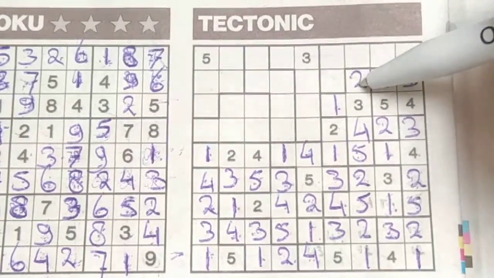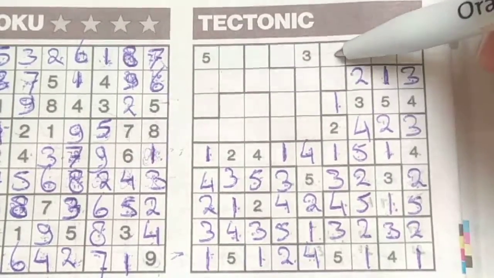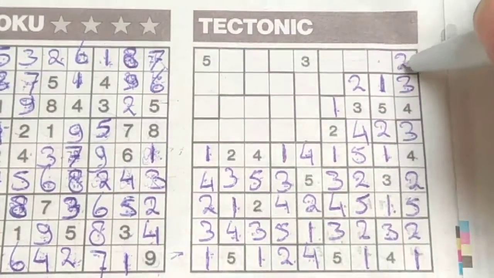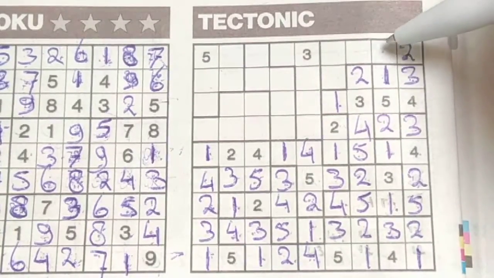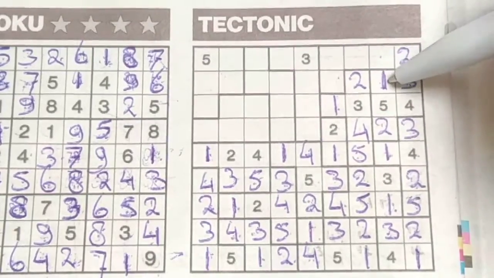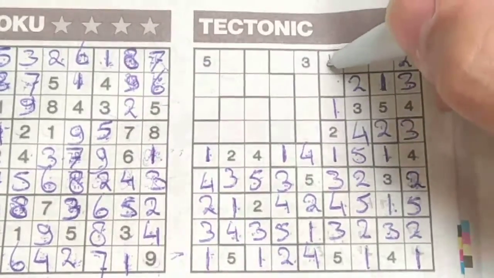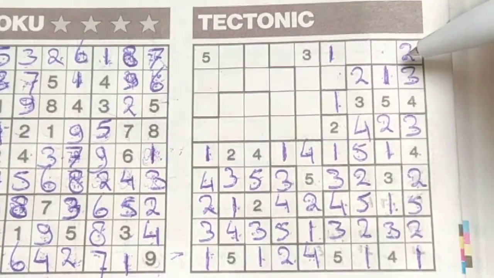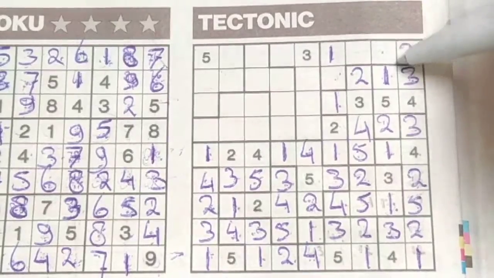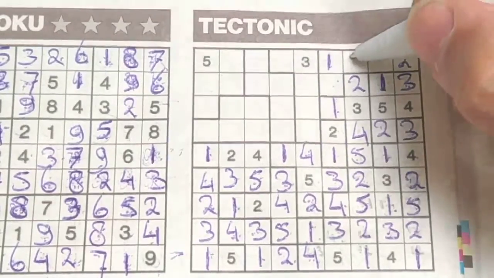We have a 2 here, so these 4 boxes cannot be a 2. One box left for the 2 should be this one. This box cannot be a 1. These two boxes cannot be a 1, so one box left for the 1 should be here. This box cannot be a 3. This box cannot be a 3. One box left for the 3 should be this one.